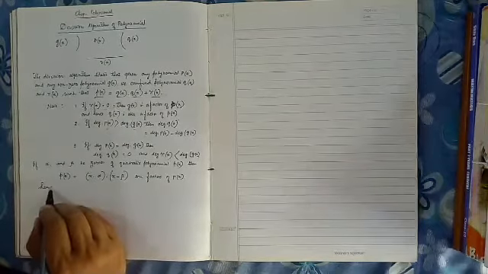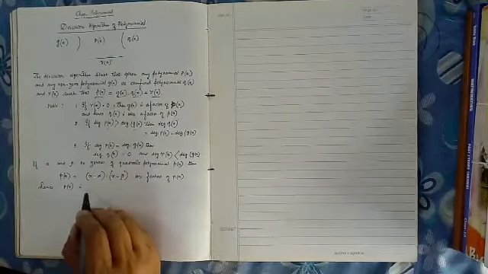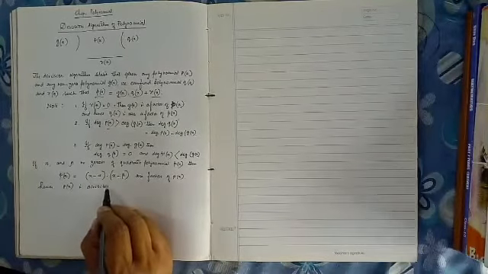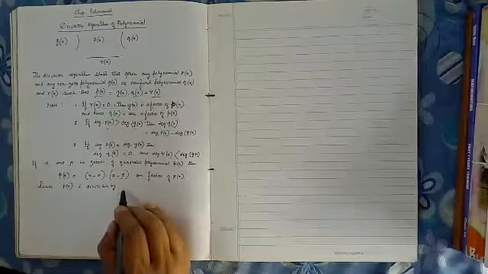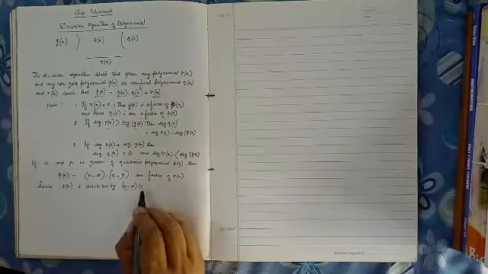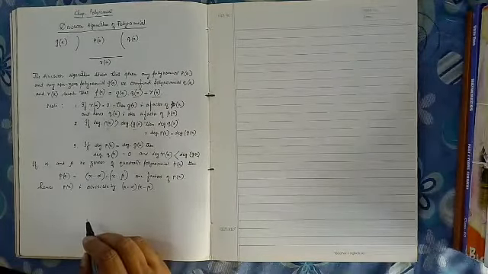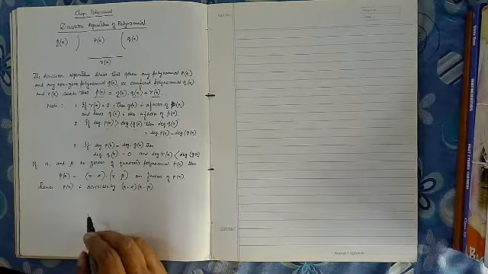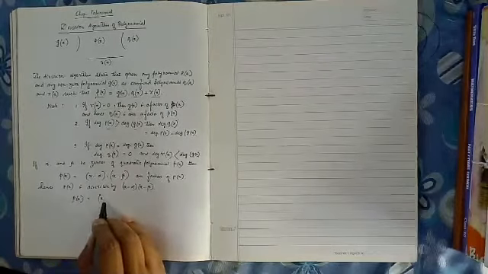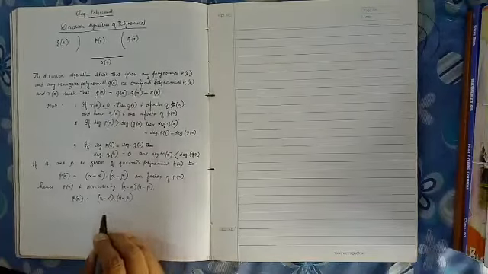Hence, p of x is divisible by x minus alpha into x minus beta, and the polynomial p of x is equal to x minus alpha into x minus beta.